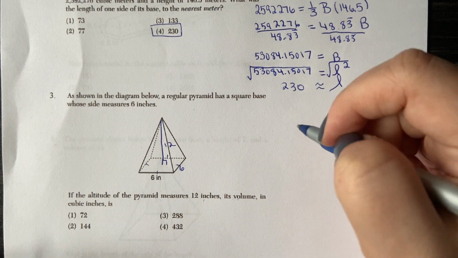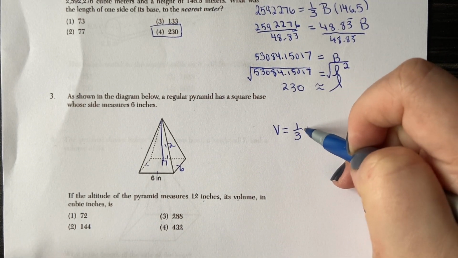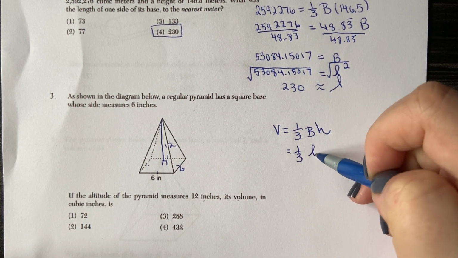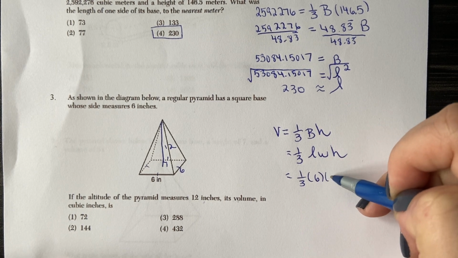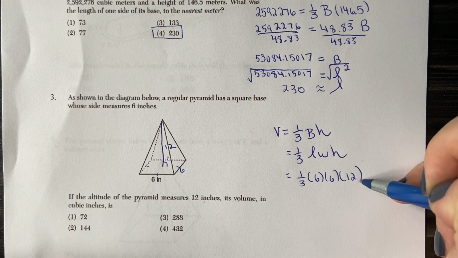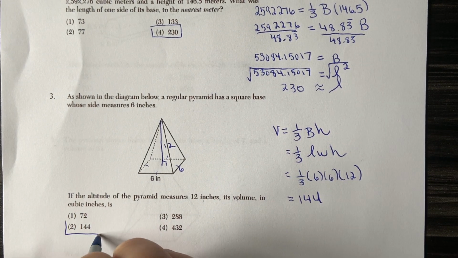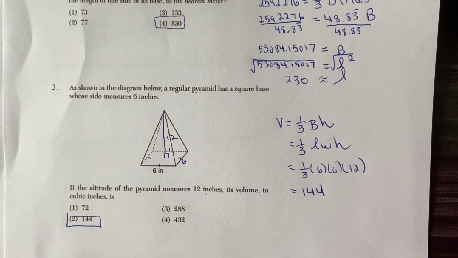So this is a very straightforward question. Volume is going to be 1/3 big B times H, or 1/3 of length times width times height, or 1/3 of 6 times 6 times 12, and that's going to get you 144, or choice 2. Okay, you guys can turn the page.